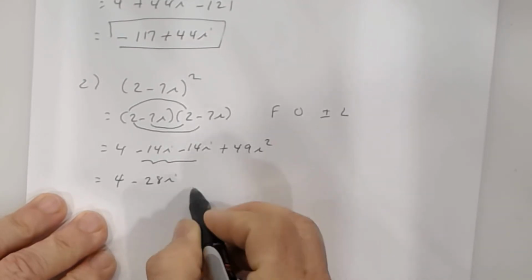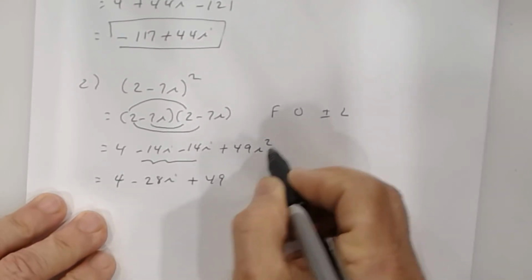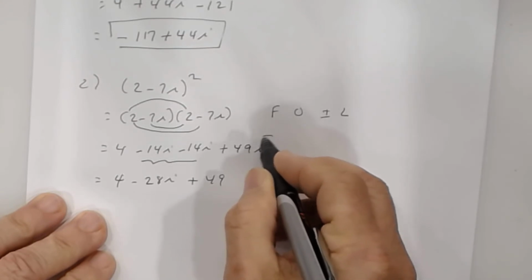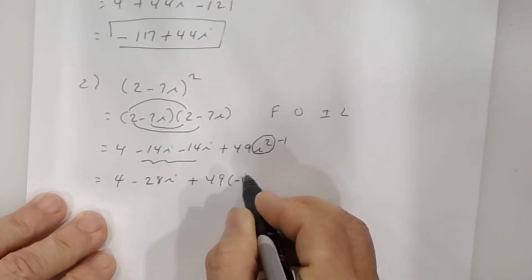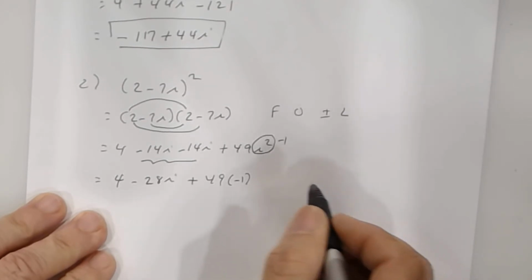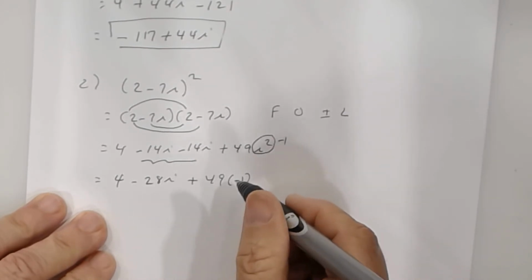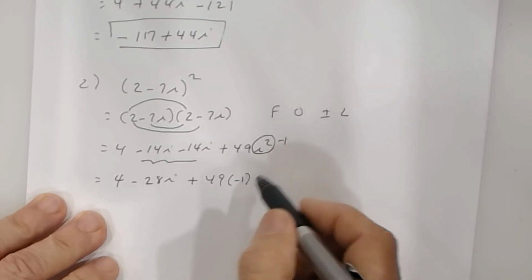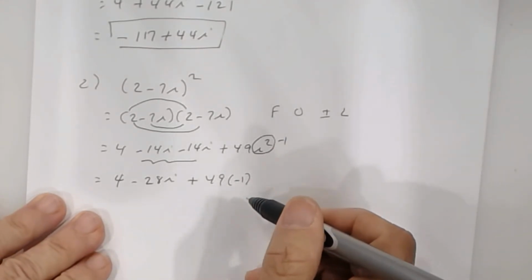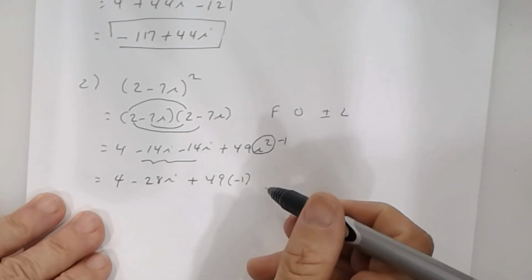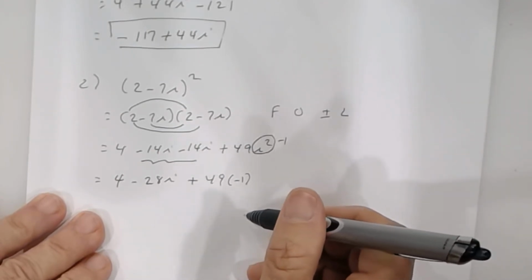All right, and then I'm going to go ahead and rewrite 49. That is plus 49 i squared. And what's i squared equal to? So that's 49 times -1. All right. So notice I'm writing this. So when you do your work, and I've noticed a couple of you were not doing it like this, you're not replacing i squared, so you're getting confused as to what that was. i squared is equal to what number? -1.